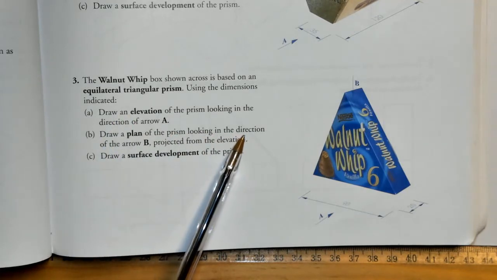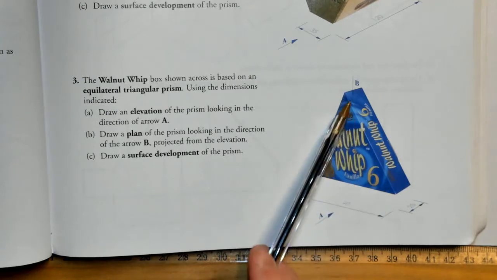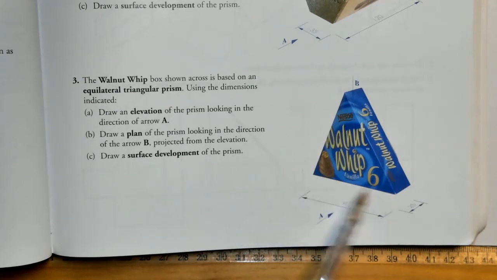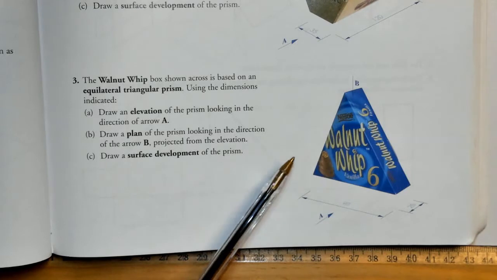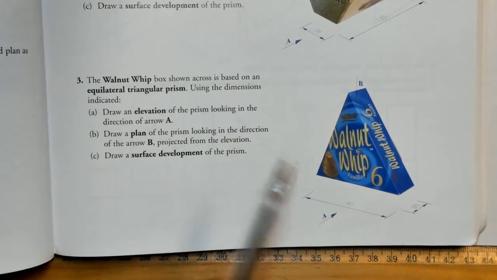Draw a plan of the prism looking in the direction of arrow B projected from above, and then draw a complete surface development of that prism. So first of all, it's an equilateral triangle that we're looking straight at, so all angles within an equilateral triangle are 60 degrees, and one of the sides is 90. And then we can see that it has a depth here of 25 millimeters. So the elevation is going to go roughly on the right hand side of our page. That's where we're going to start it, just because the arrow is facing towards the right, so we'll put the elevation over there.